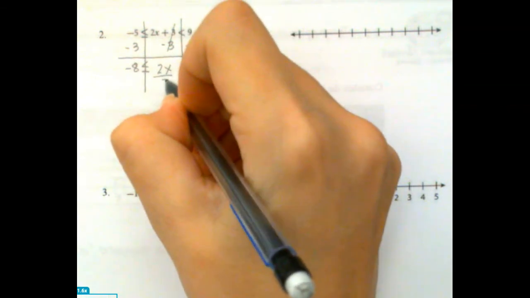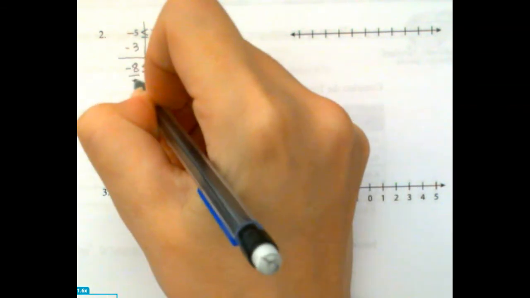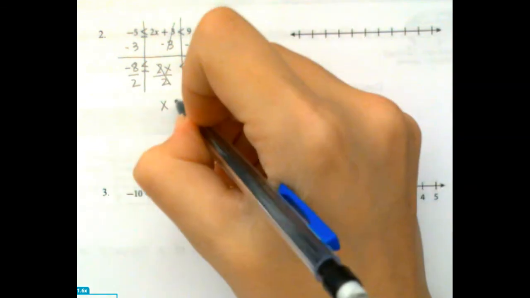Okay. Now we've got one more step. I have to get x by itself. So to do that, I'm going to divide both sides now by that 2. Sorry, all 3 sides by that 2. So that's going to cancel out the 2's in the middle and leave me with just the x, which is what I want. I'm going to bring down the less than signs. And on the right, 6 divided by 2 is positive 3. And on the left, negative 8 divided by 2 is negative 4.